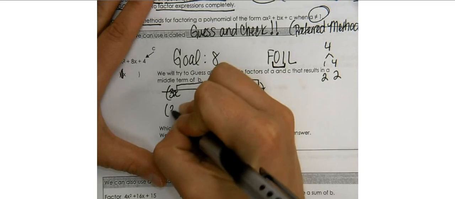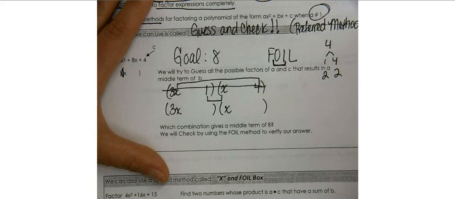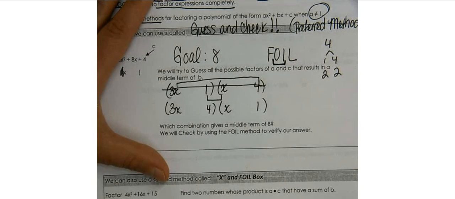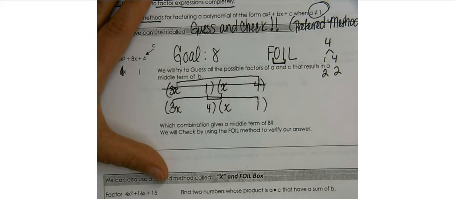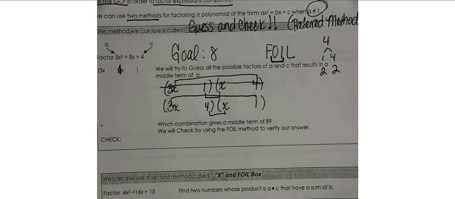So I'm going to rewrite this problem and flip-flop the 1 and the 4. I'm going to put 4 right here and 1 right here this time. I multiply 3 times 1 and I get 3, and 4 times 1x and I get 4x. 3 plus 4 is 7, and 3 minus 4 is negative 1, or positive 1, depending on how you approach it. Unfortunately, this combination doesn't work.